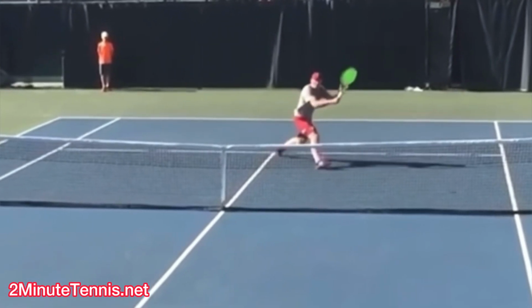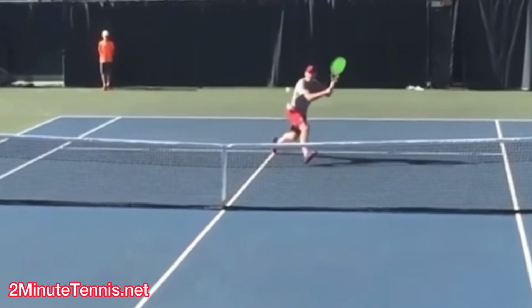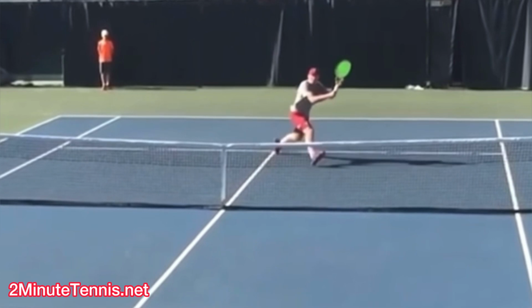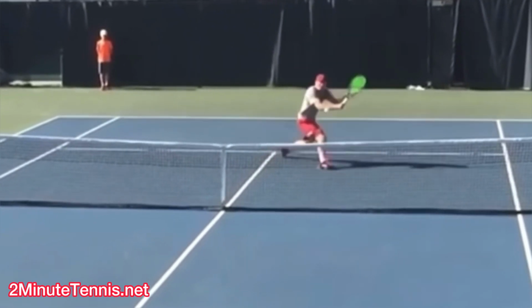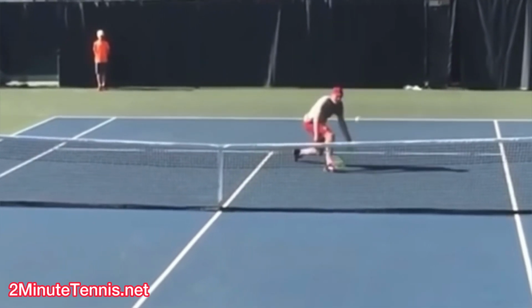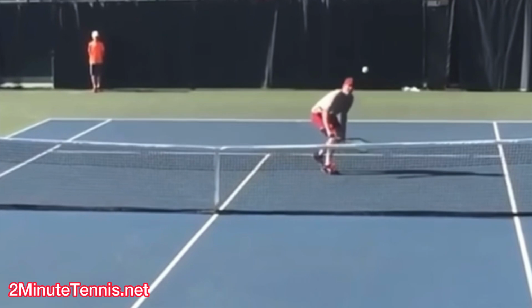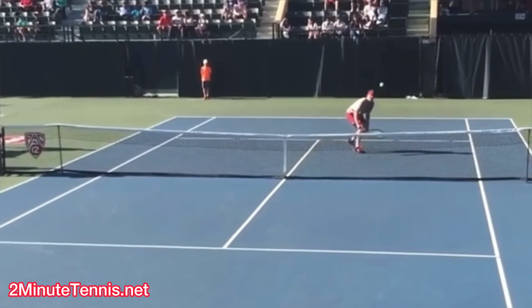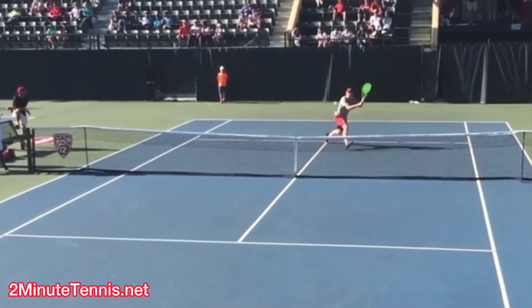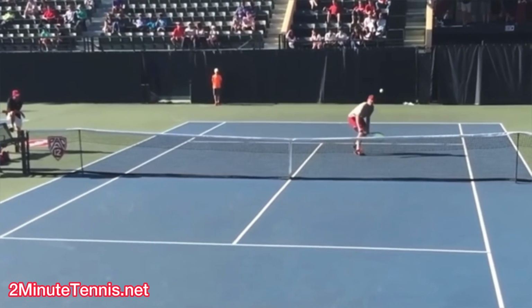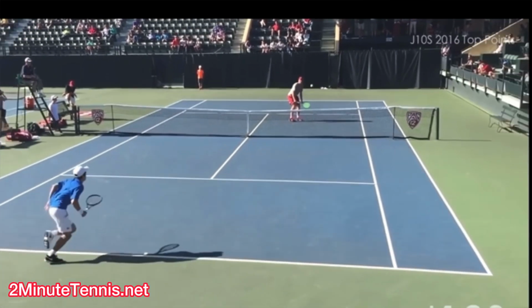I talked about how detrimental it is to your net game if you set the racket high on a low volley, because then you're forced to chop and you'll slam your racket against the ground. Here is a real life example of what problems occur when you chop a low volley like this. It puts a ton of backspin on the ball, and the ball just sits there.